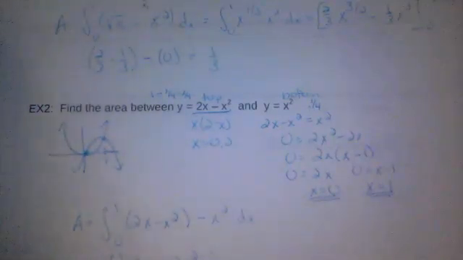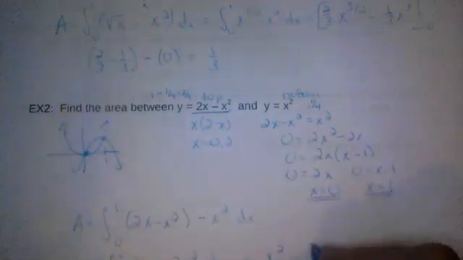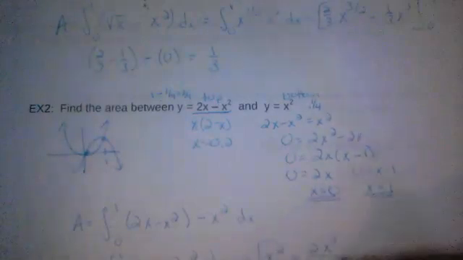And you could take the 2 out, or you can go ahead and evaluate it as it is. This would be x squared over 2, and then the 2's divide out anyway, so it's probably better just to leave it in there. So I just get x squared. And here I get 2x to the third over 3. And we're going to evaluate from 0 to 1.